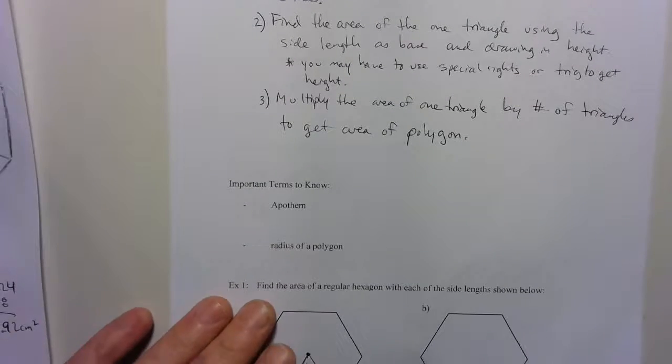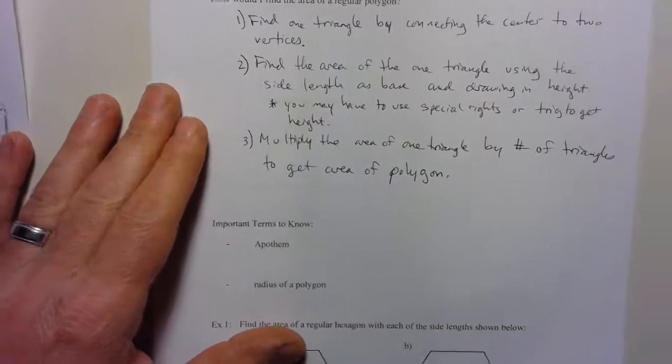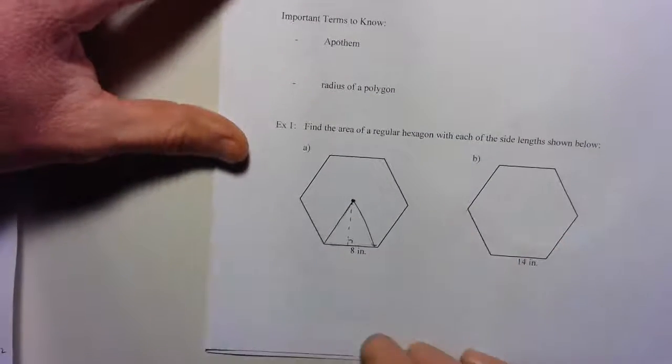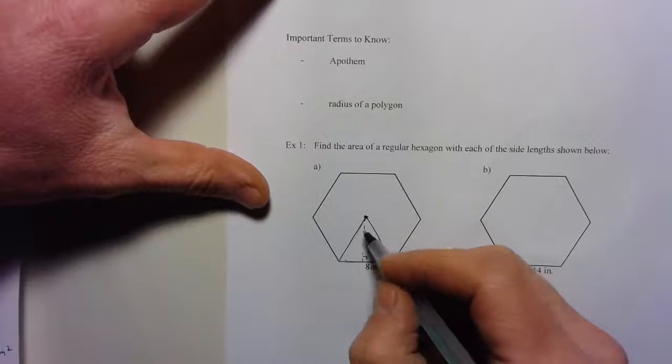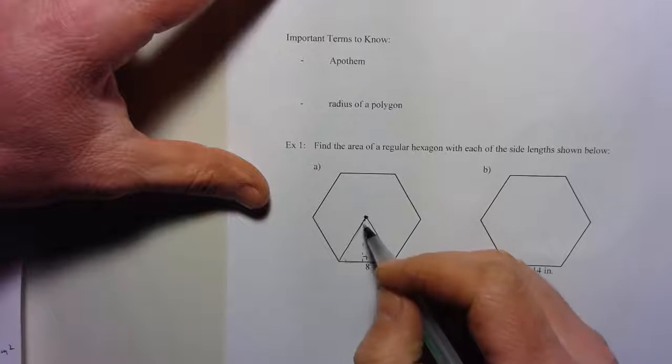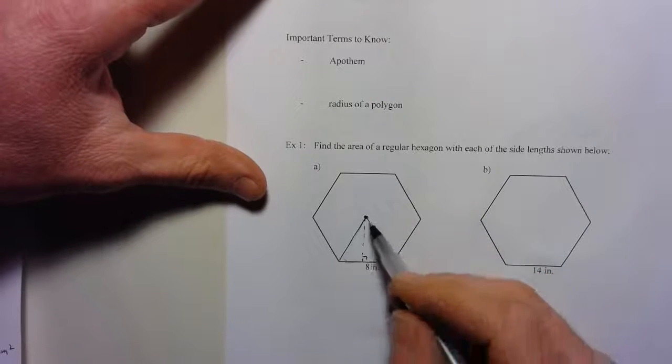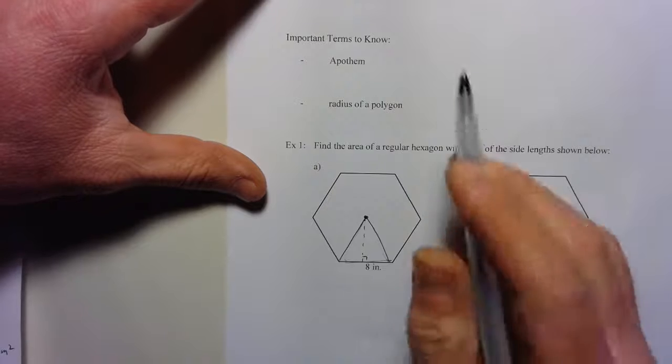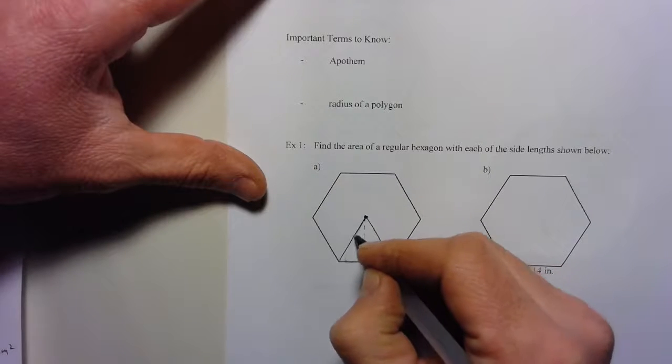Okay, we're on part 2 of the video, so hopefully you've already done part 1 and you've got all your steps down. Right, so if we take a look at this one right here, let's actually follow the steps. Here's one: we found one triangle by connecting the center to two vertices. We're going to find the area of that one triangle. How do we find the area?